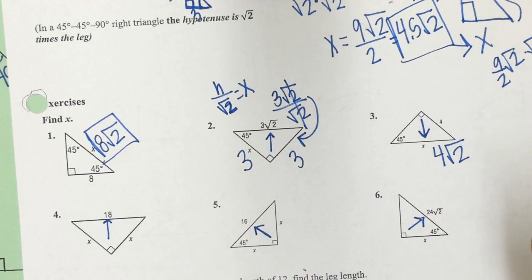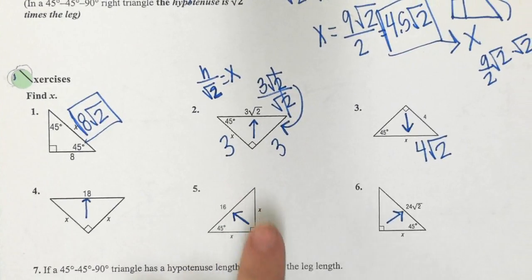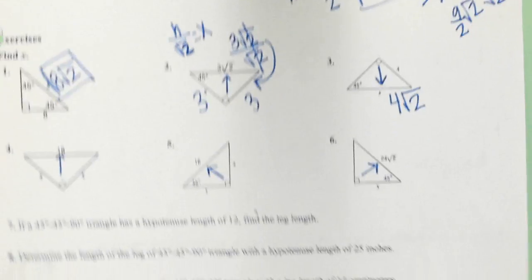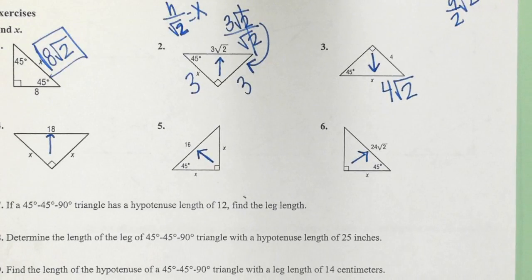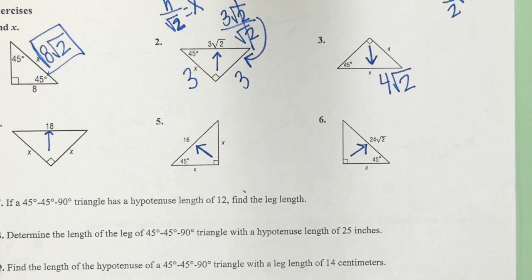So root 2 x is 3. Yes. If you see the square root of 2, look at number 6. Look at 6. What's the hypotenuse? 24 square root of 2.